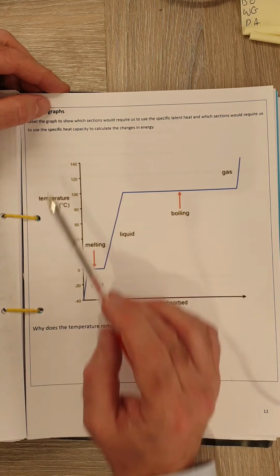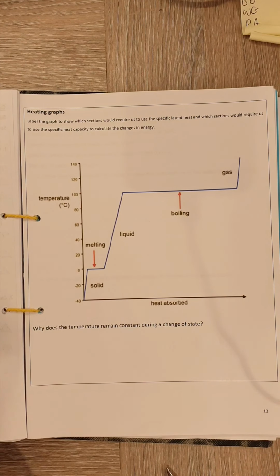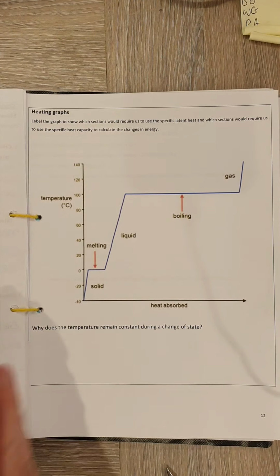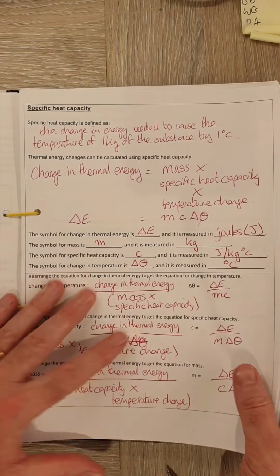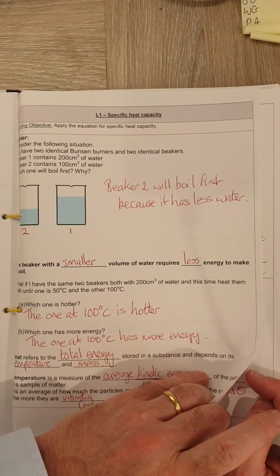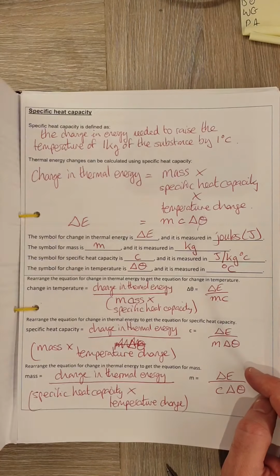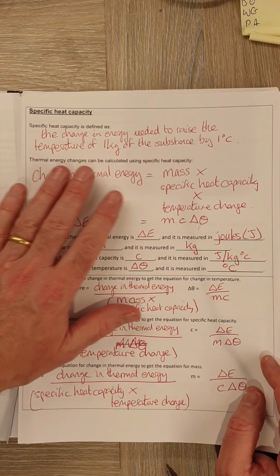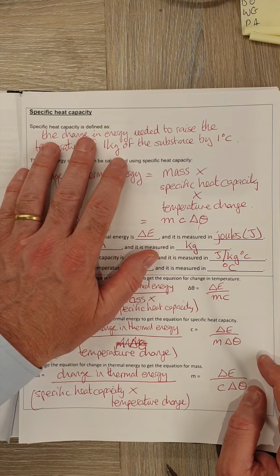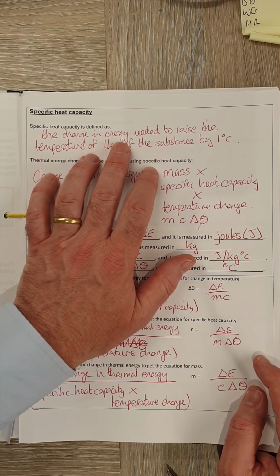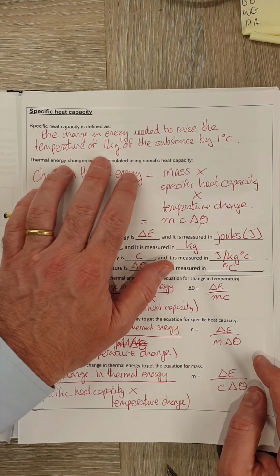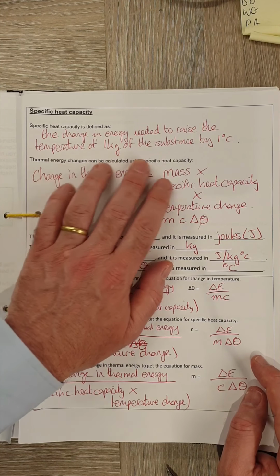Now, specific heat capacity is something that we met in the energy topic. So looking back through my pack, I go back all the way to lesson 1 on the specific heat capacity section of the energy topic, topic 1. And we find that specific heat capacity is the amount of energy we need to put in to raise the temperature of 1 kilogram of the substance.